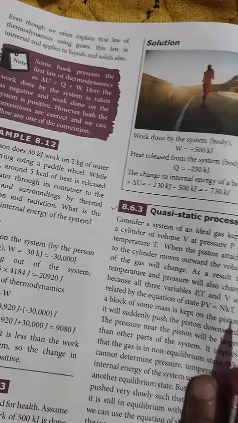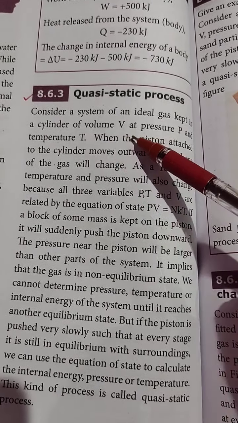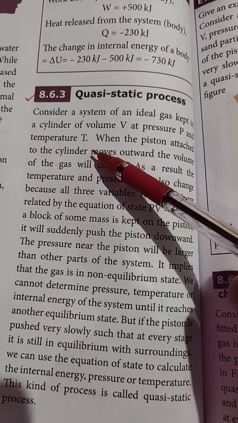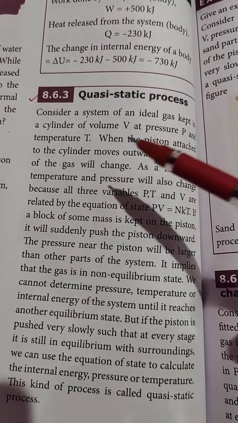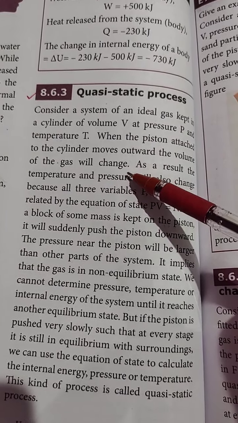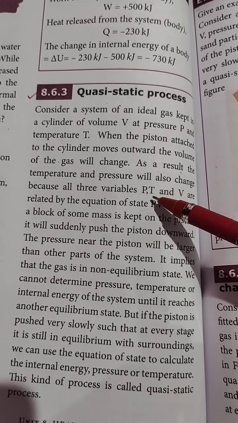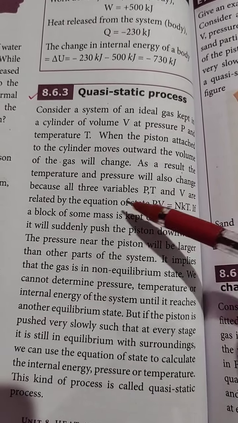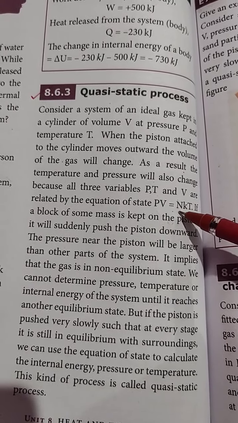quasi-static process. So consider a system of an ideal gas kept in the cylinder of volume V at pressure P and the temperature T. When the piston attached to the cylinder moves outward, the volume of the gas will be changed. As a result, the temperature and pressure will also change because all three variables, pressure, temperature and volume, are related by the equation of state PV equal to NkT.